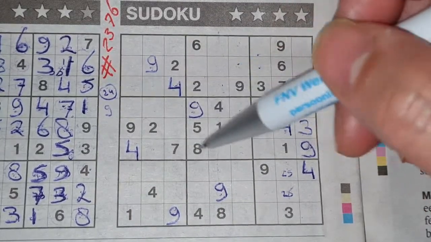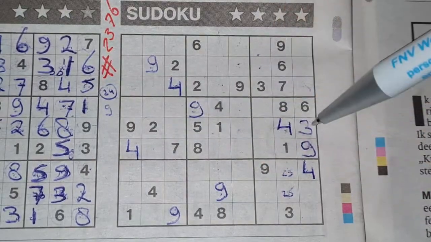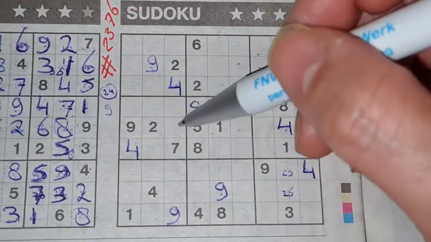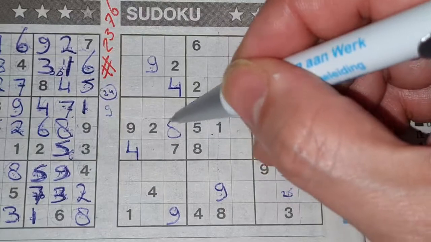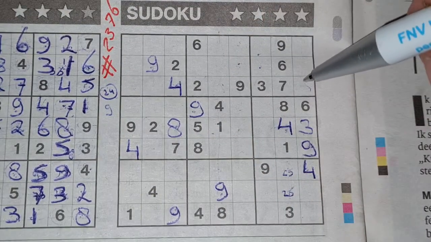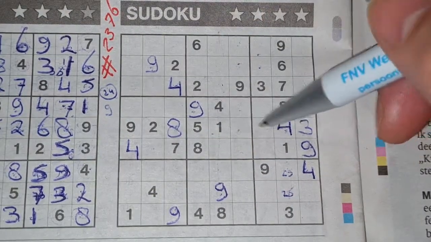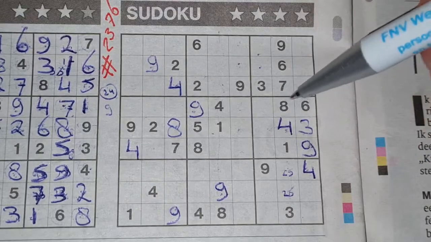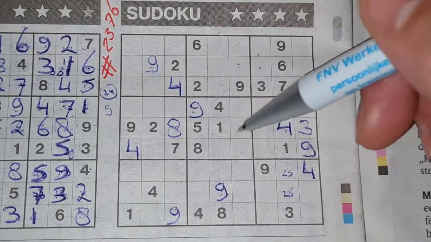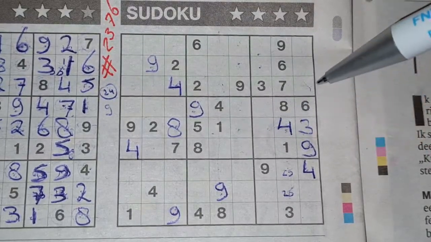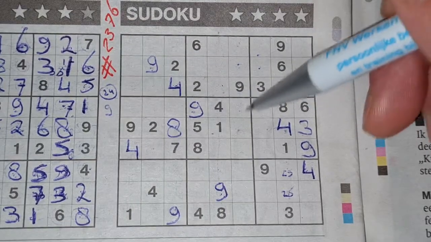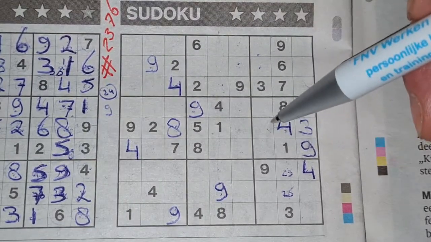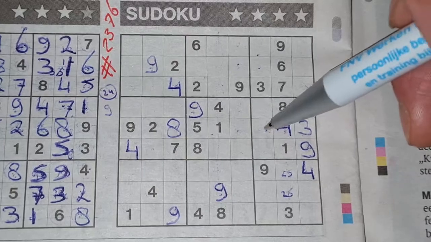8 in this row, 8 in that row. So in the row between, the middle row, the only place for the 8 should be there. 2 numbers left. 6 and the 7 are missing. We see here 6 in this big square, so no 6 in this big box.